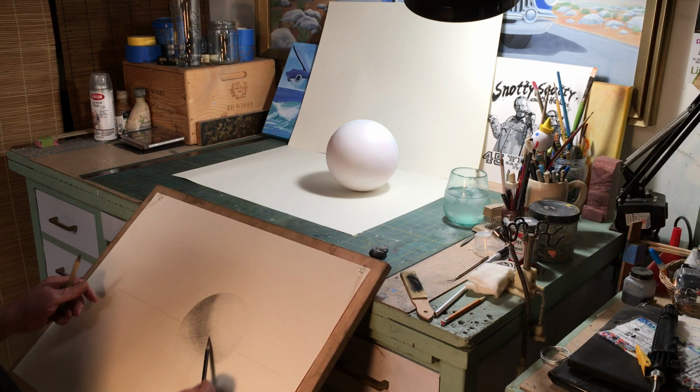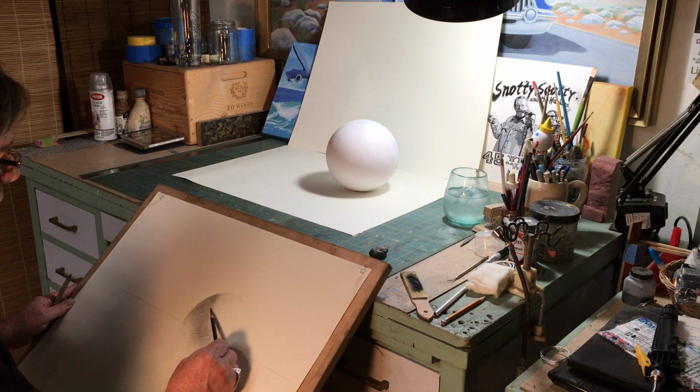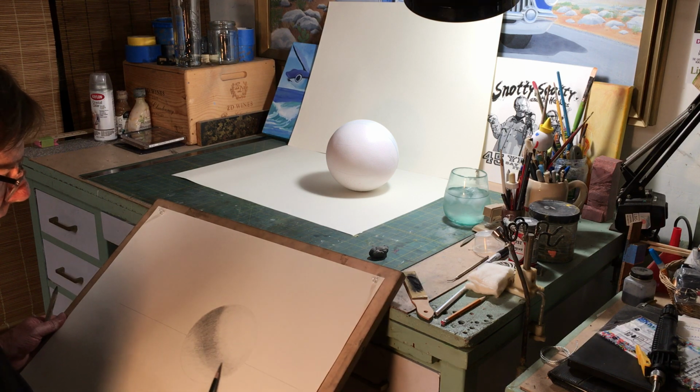So, okay, I'm beginning to get pretty good transition here. Let me see if I can get a little darker with a little more graphite. I'll spread this around with my tortillon.